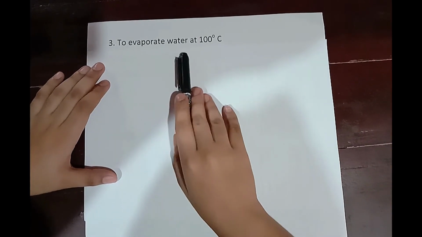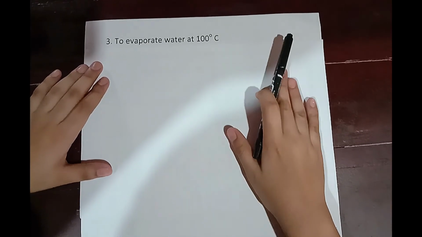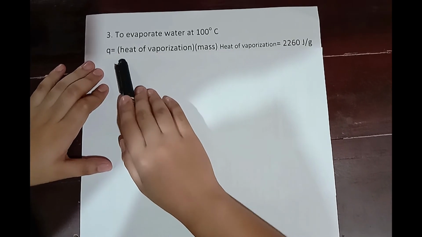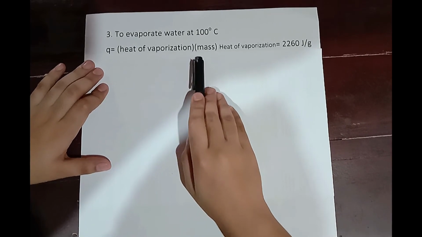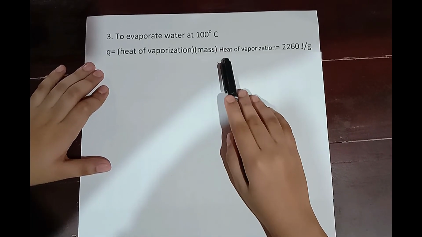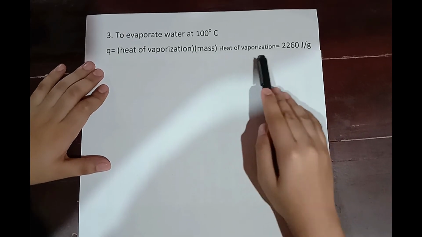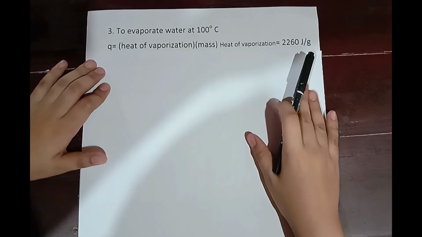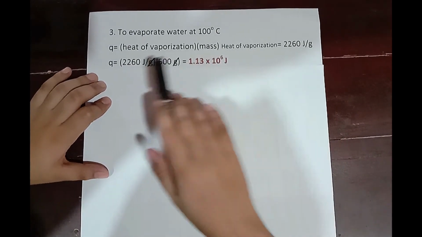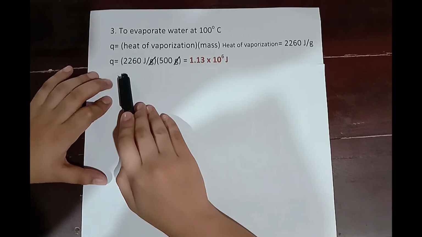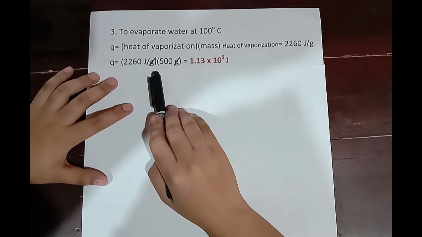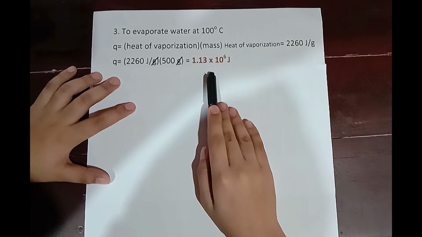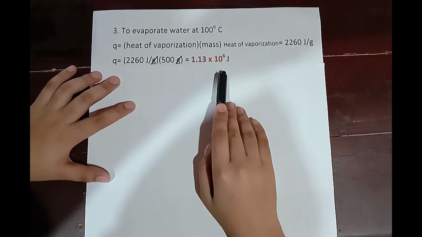To evaporate water at 100 degrees Celsius, we will use the third step formula. Change of thermal energy is equal to heat of vaporization times mass of the substance. Remember that the heat of vaporization is equal to 2,260 joules per gram. Now, let's input the values. Q is equal to 2,260 joules per gram times 500 grams. And we get 1.13 times 10 to the power of 6 joules.